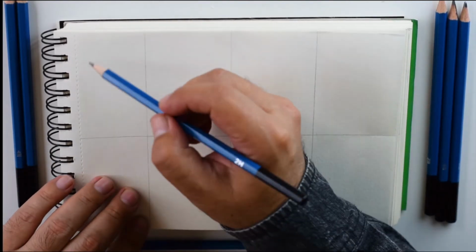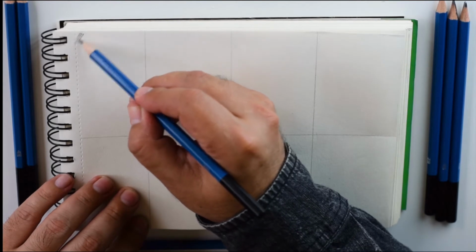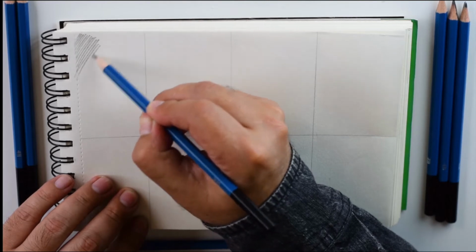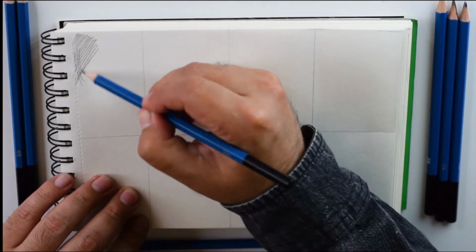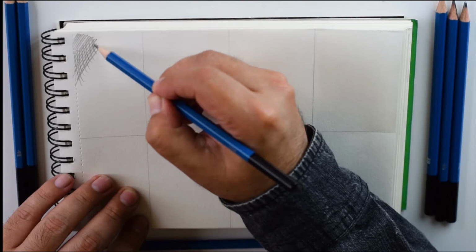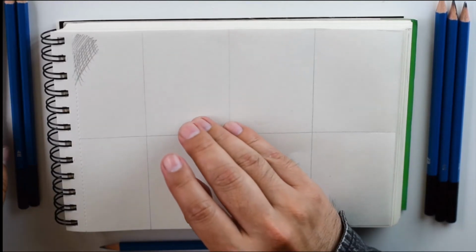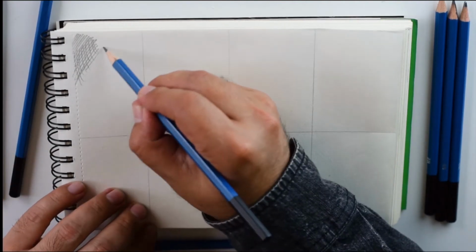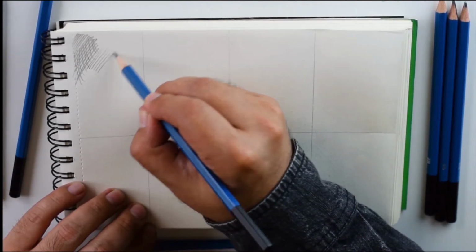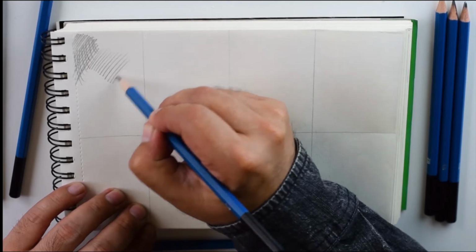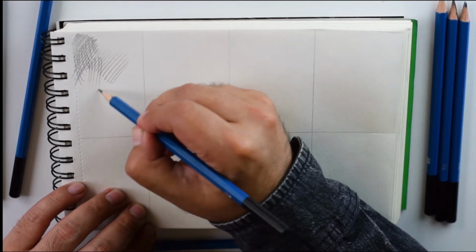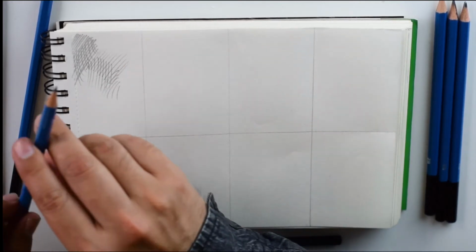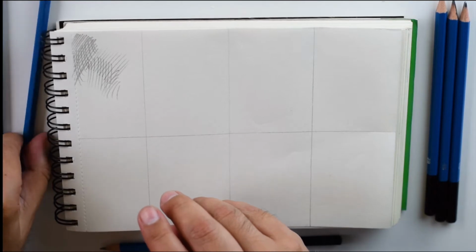That is, if I exert a certain amount of pressure on this pencil, I will only reach a certain level. The higher the numbering, the harder the pencil will be, and therefore, the intensity of black will be lower.